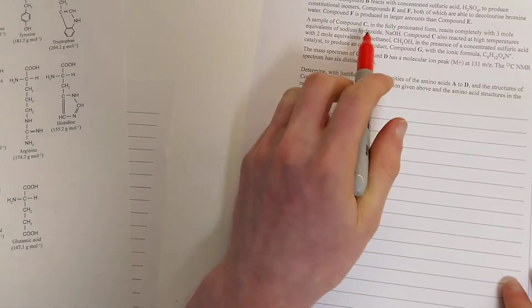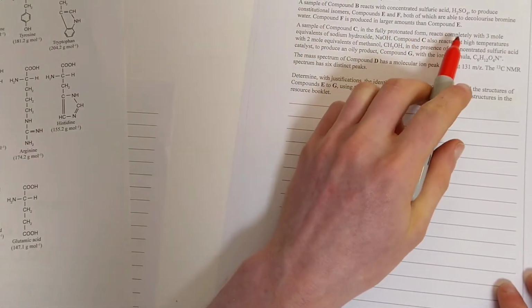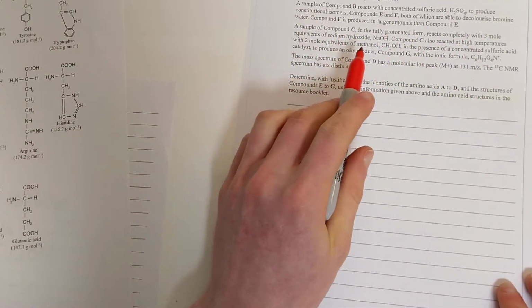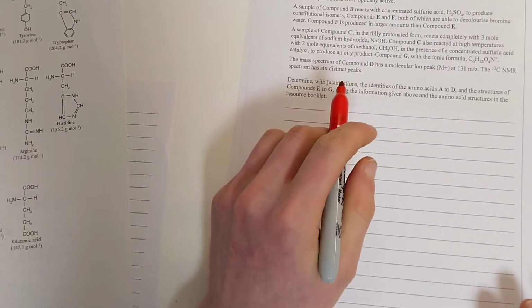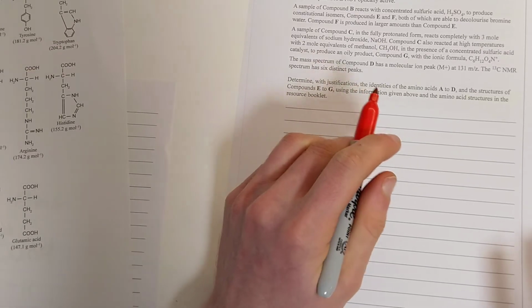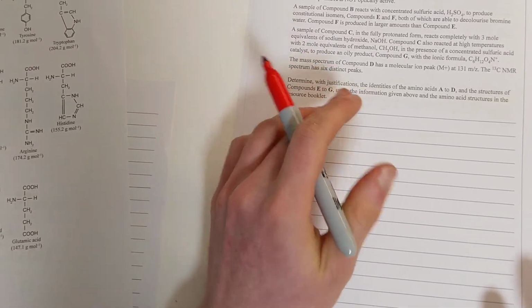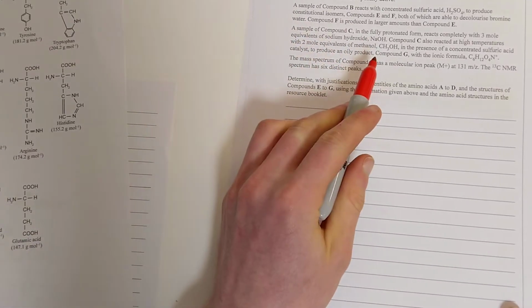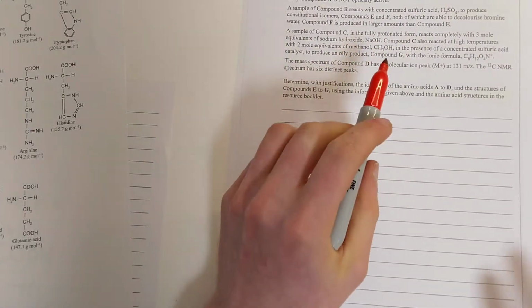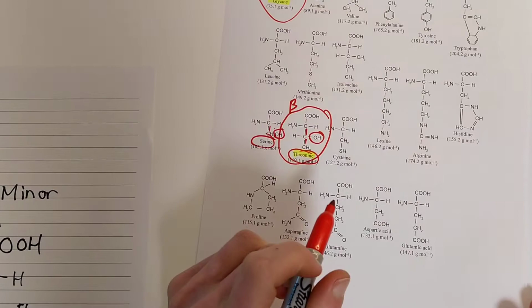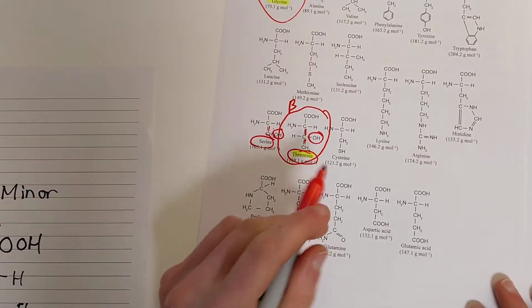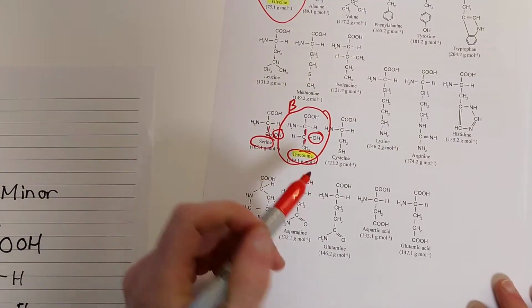We know that in its fully protonated form, it reacts completely with 3 mole equivalents of sodium hydroxide. That means that compound C has 3 acidic hydrogens, 3 protons that are able to be neutralized in an acid-base reaction with 3 equivalents of sodium hydroxide. So I'm looking for an amino acid with 3 protons I could neutralize with hydroxide. And right now, I'm looking around.